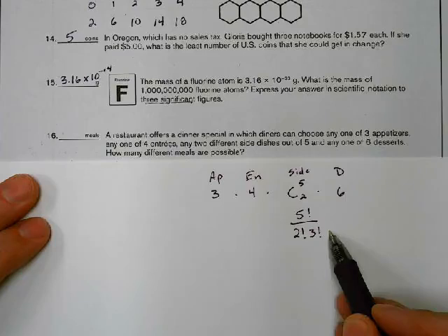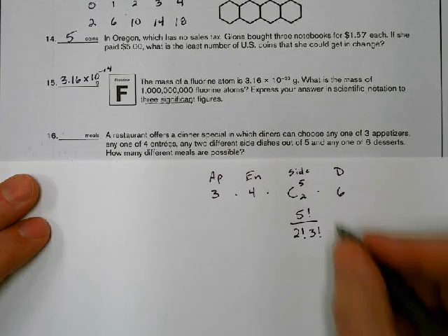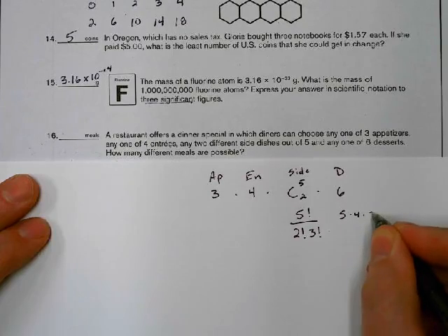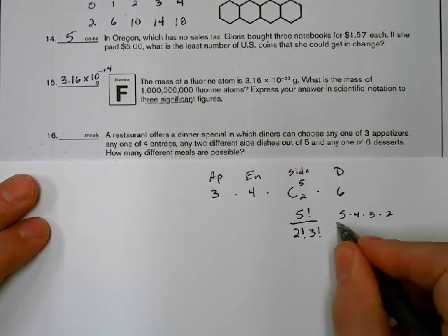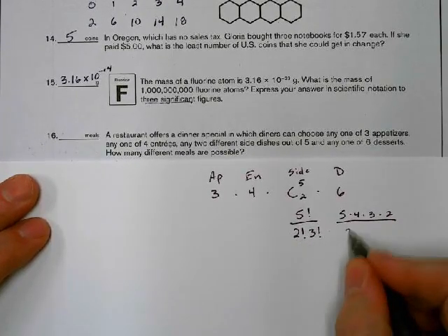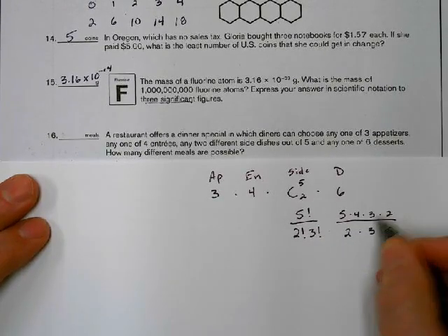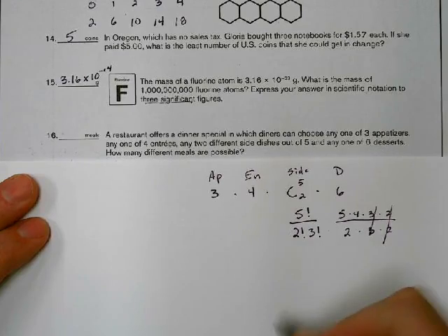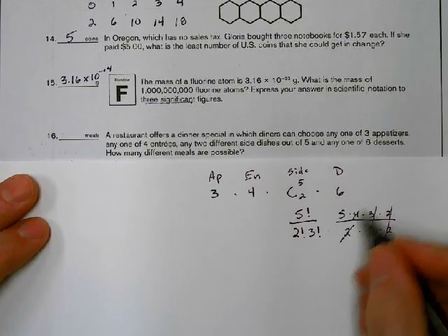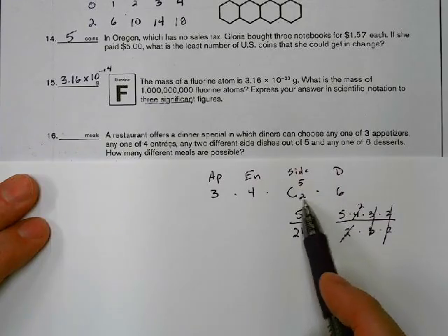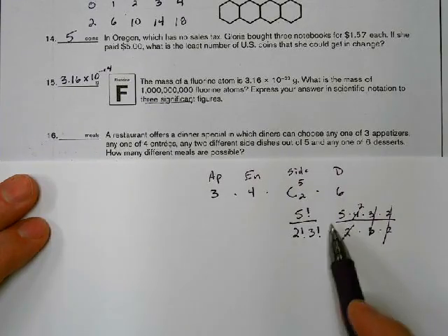This is 2 times 1. So if I've got 5 times 4 times 3 times 2, I'm not going to worry about the 1. This is 2, and this is 3 times 2. I can cancel out these, and then 2 goes into 4 twice. So if I have 5 things, and I'm going to pick 2 of them, there are 10 ways to do that, 5 times 2.